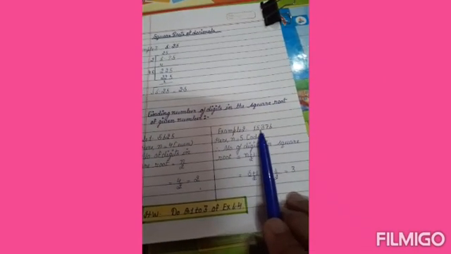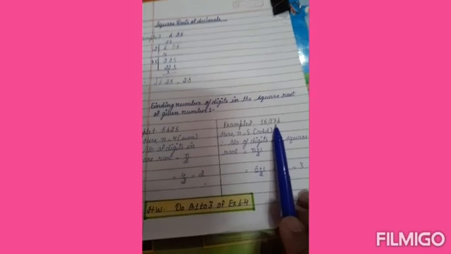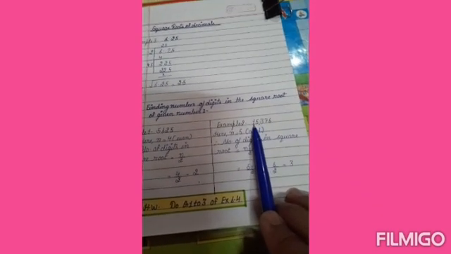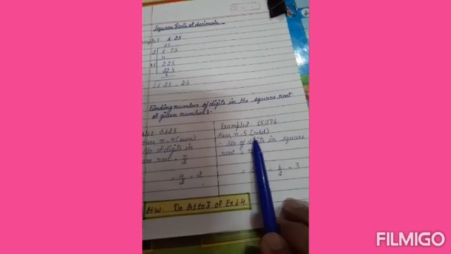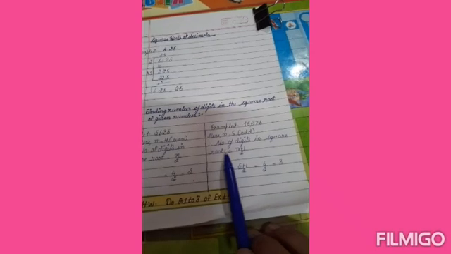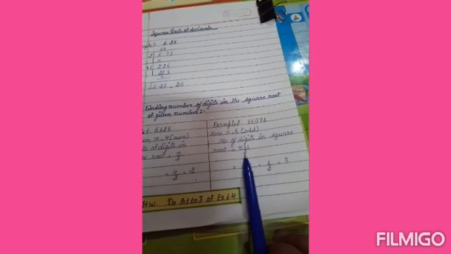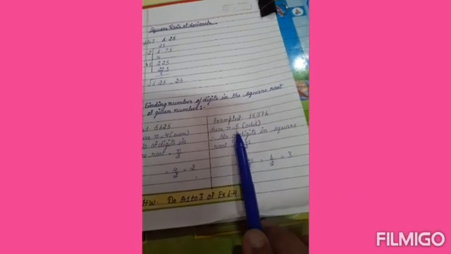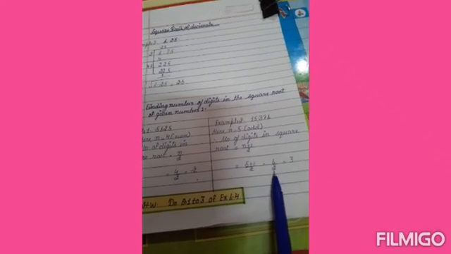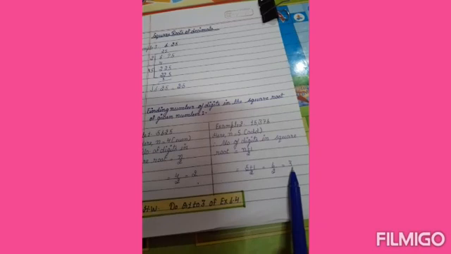Now move on to the second example. Here is the number 15,376. So how many digits are there? 1, 2, 3, 4, 5. There are 5 digits. So 5 is an odd number. So here is the formula for the number of digits in the square root: n plus 1 upon 2. n equals the number of digits, that is 5. So 5 plus 1 upon 2 equals 6 upon 2, which equals 3.